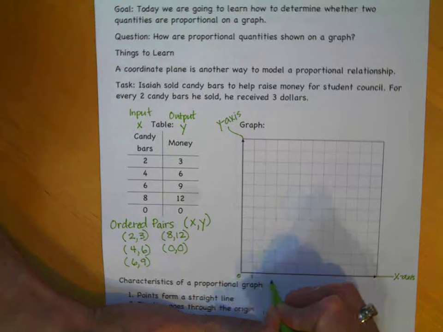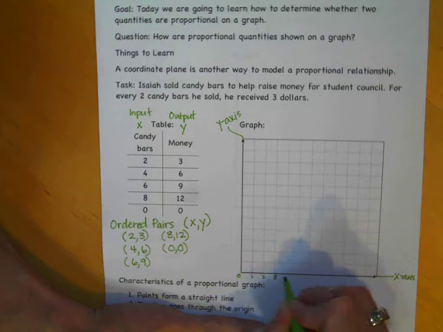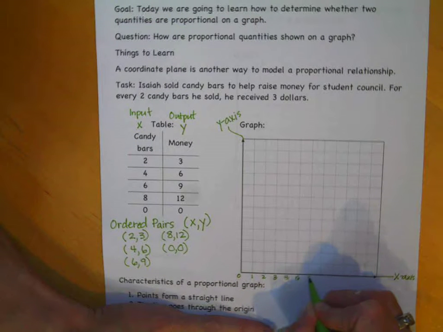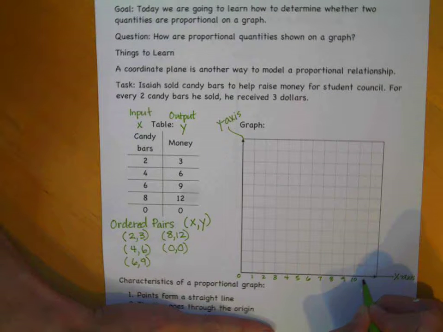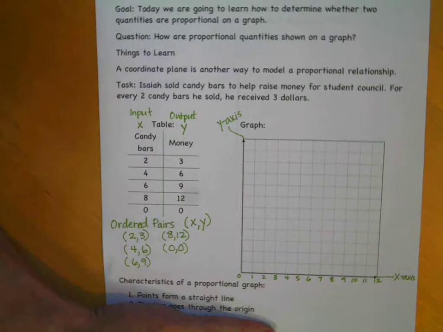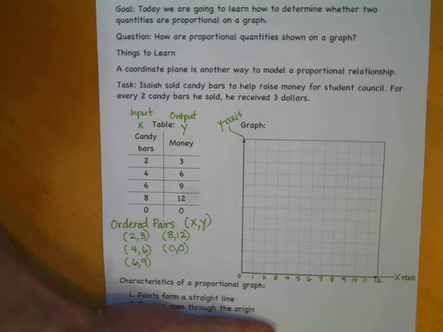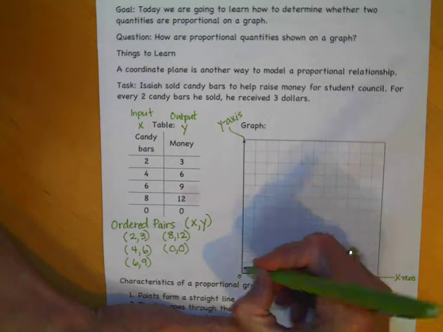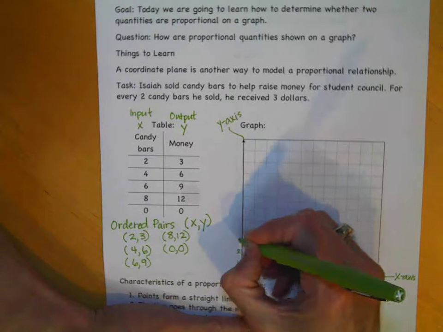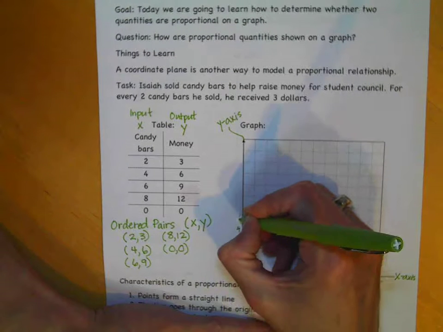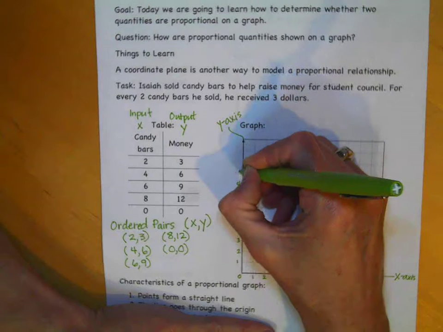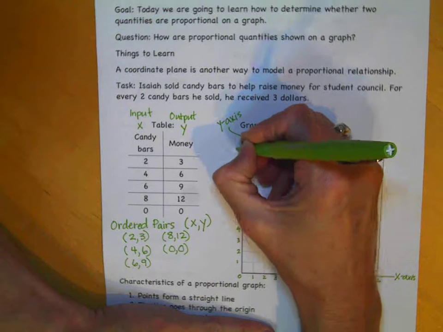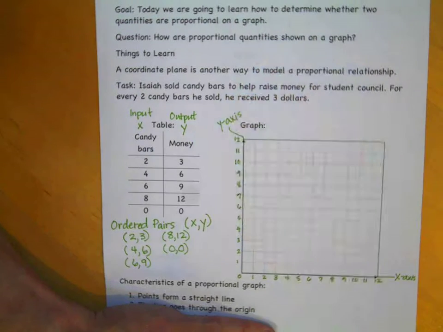And then I'm just going to start numbering 1, 2, 3, 4, 5, 6, 7, 8, 9, 10, 11, and 12. So those are the numbers on the x-axis. Now I'm going to do the y-axis. So the 0 is already there. This is 1, 2, 3, 4, 5, 6, 7, 8, 9, 10, 11, and 12.